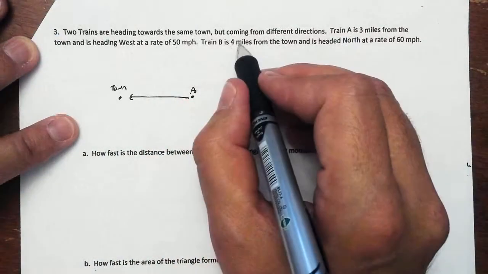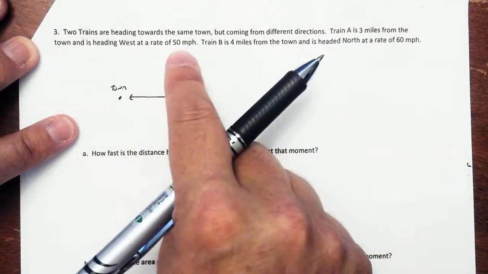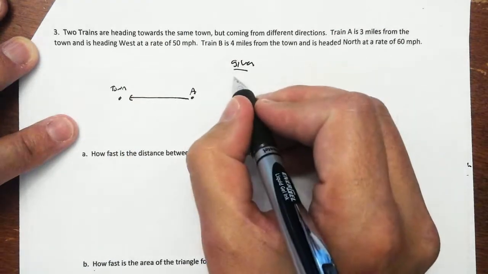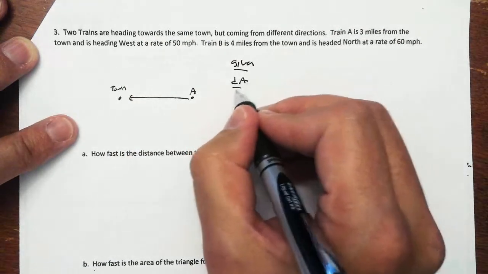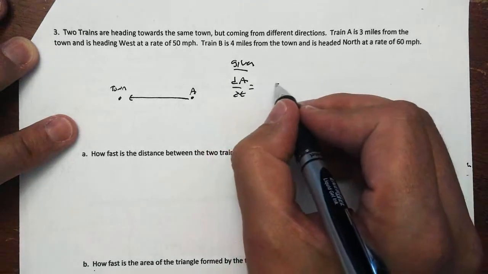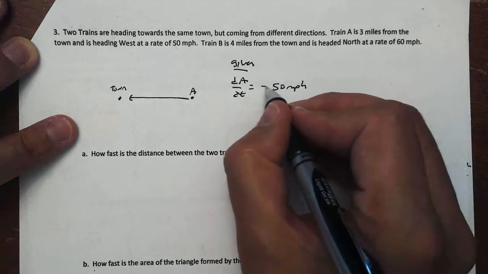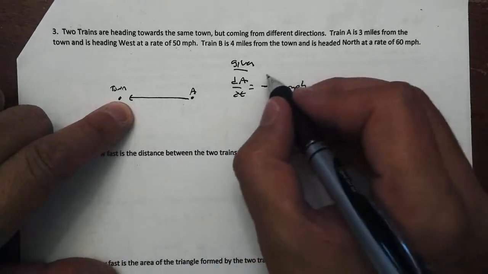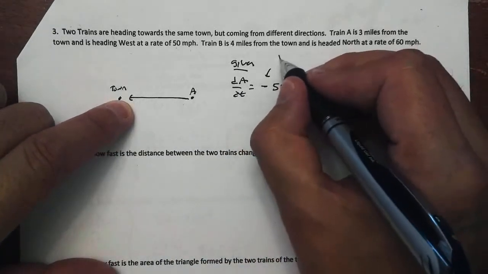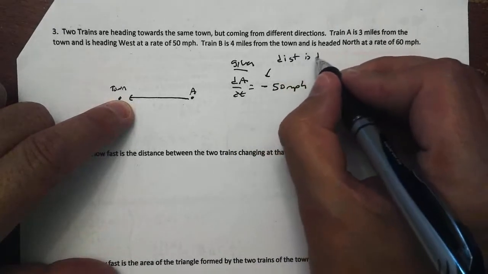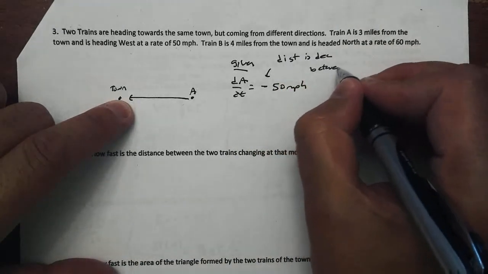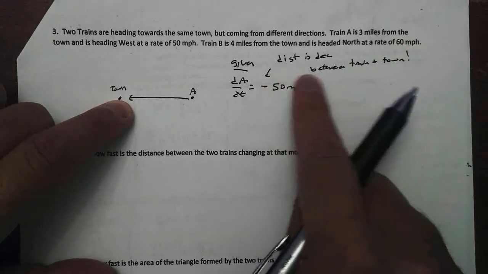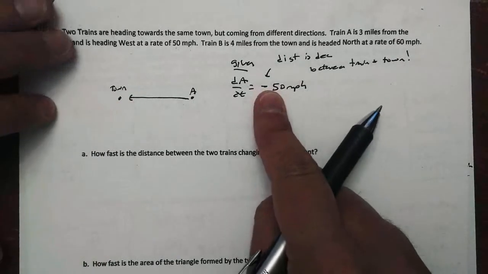Train B is heading at 50 miles per hour. So I'm going to go ahead and write out my givens here right away. Train A, so the change in A, dA/dt, would be 50. Now be careful, it's not going to be positive, it's going to be negative. Remember we talked about, if the distance between the train and the town is decreasing, we can say this is negative because the distance is decreasing between the train and the town. So we say it's negative. Anytime we have a distance decreasing, we say the velocity is negative.